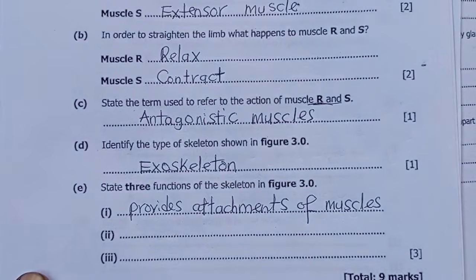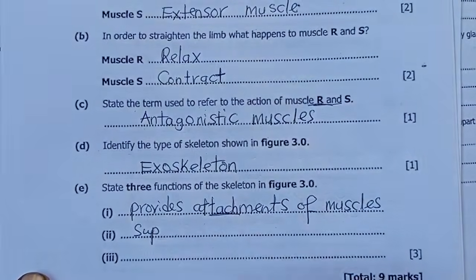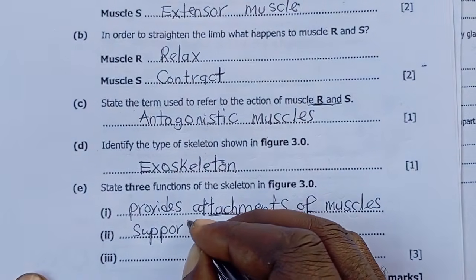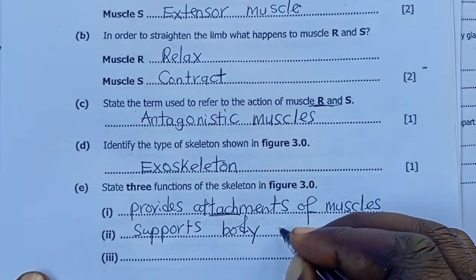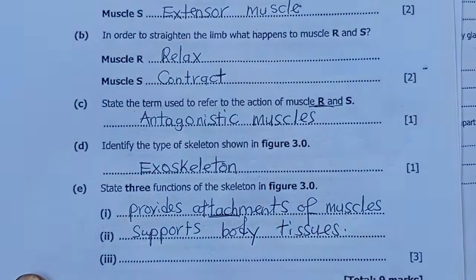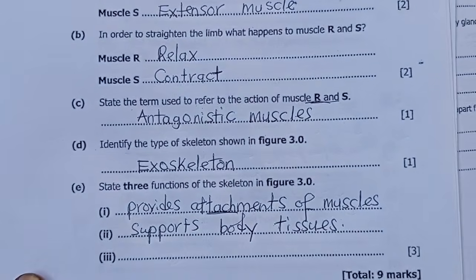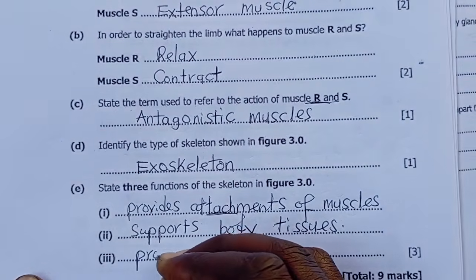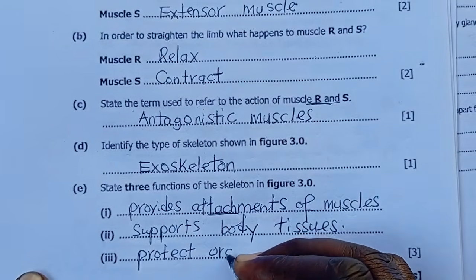What is the other function? It supports what? So apart from providing attachment, this one gets to do what? It supports body tissues. It supports body tissues. And another function is to do what? Is to protect organs. To protect organs.